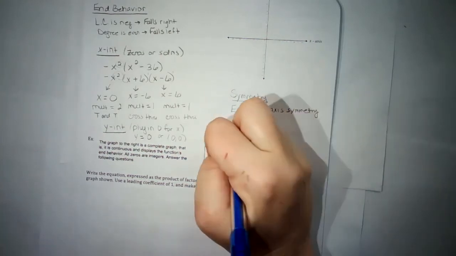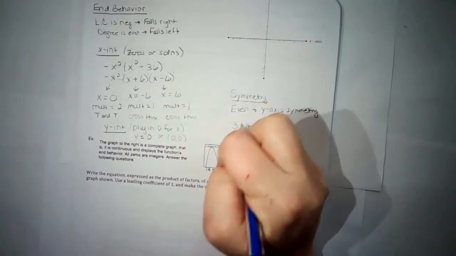So how many turns is my graph going to make? 3, right? So I should end up with 3 turns since I have a degree of 4. It's always 1 less. All right, well, let's see if we can draw this then.